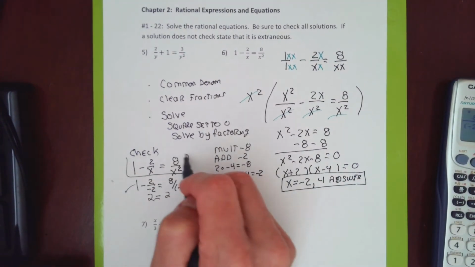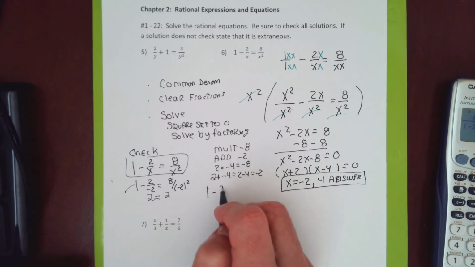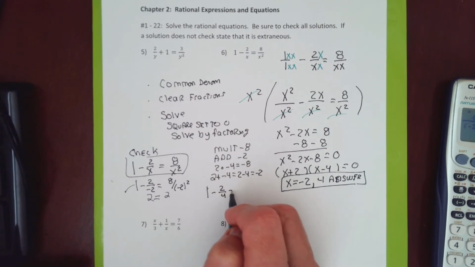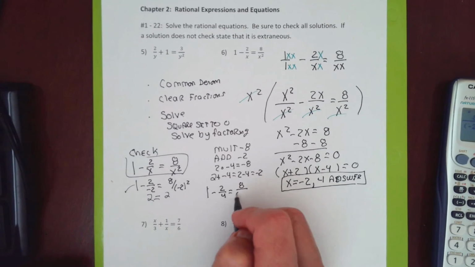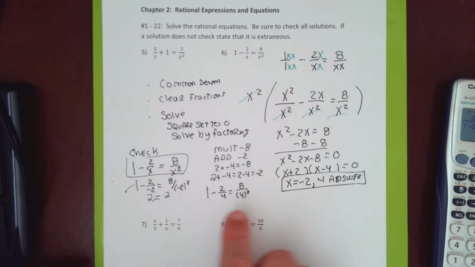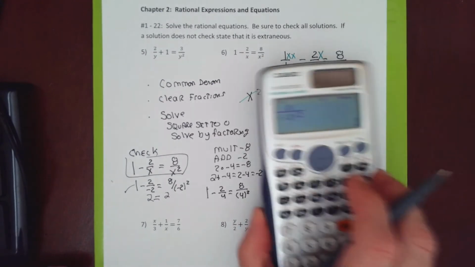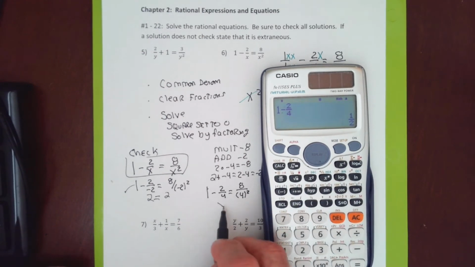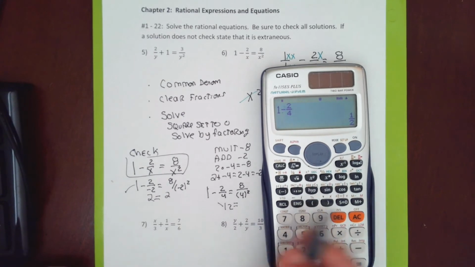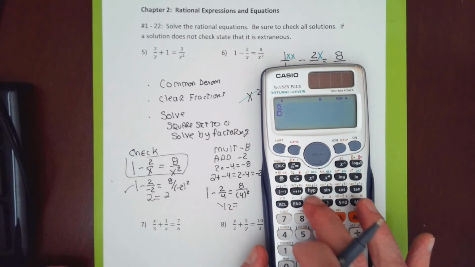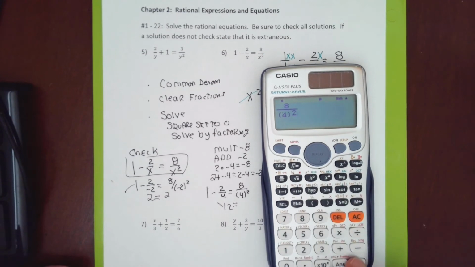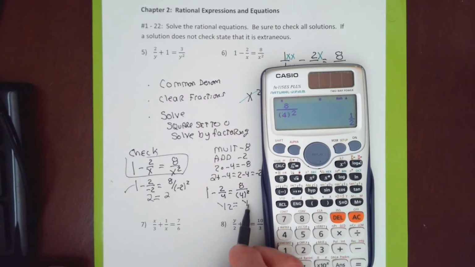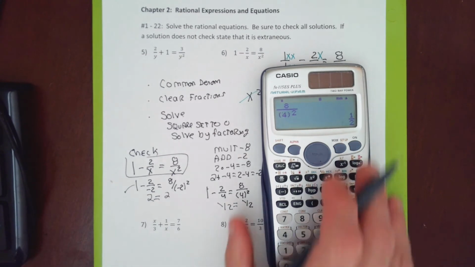I'll use this equation and plug 4 in. Go 1 minus 2 over 4. See if that equals 8 over 4 squared. Since I'm not getting a 0 in any denominator, that should check unless I made a math error. So let me go 1 minus fraction 2 over 4 for the left side. That gives me 1/2. On the right hand side, I'm going to go fraction 8 over parentheses 4 squared. Didn't really need the parentheses, but it's safe. So I'm good. Both of those check, so the answer that I wrote down is fine.